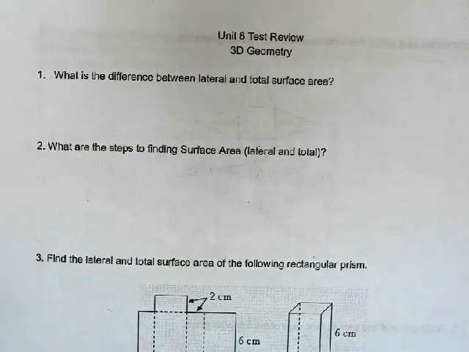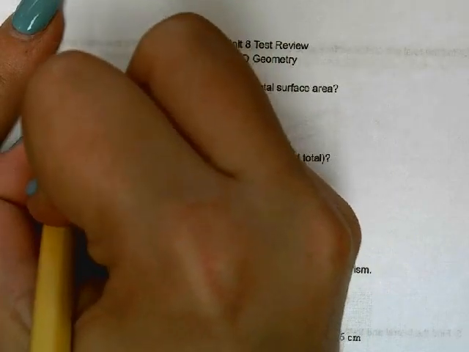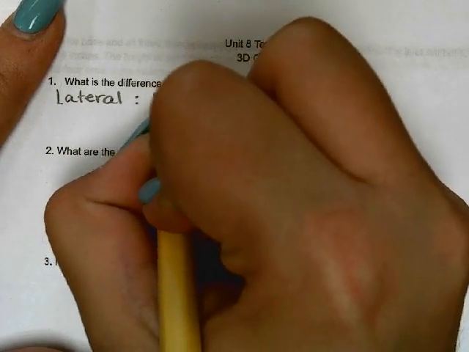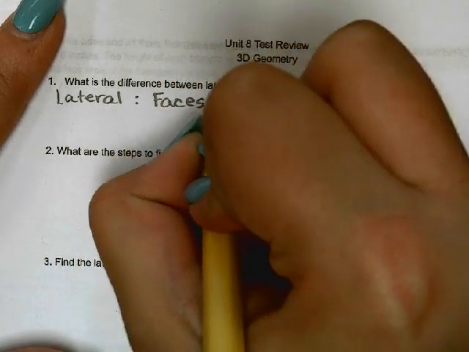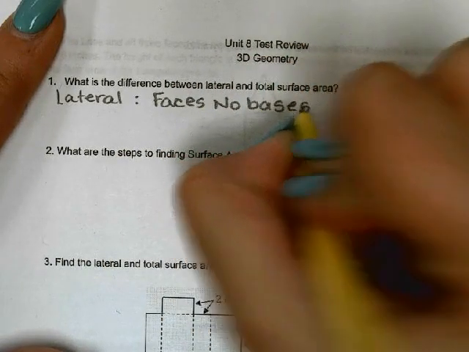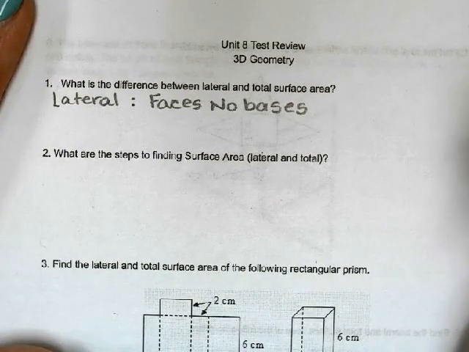All right, Unit 8 test review. Question 1. What is the difference between lateral and total surface area? Remember that your lateral surface area is your faces, no bases. So that means you're going to find the area of all your faces, not including those two bases that you have.